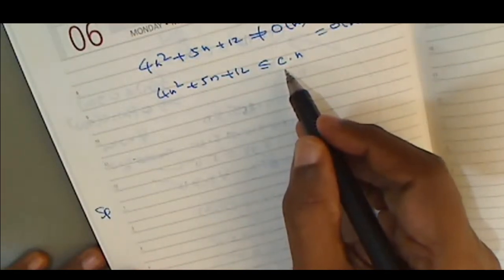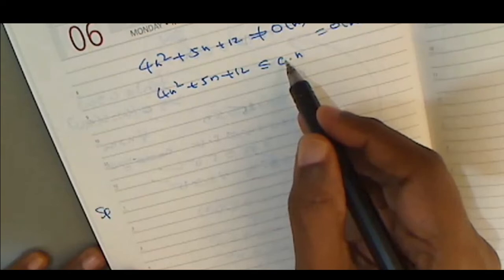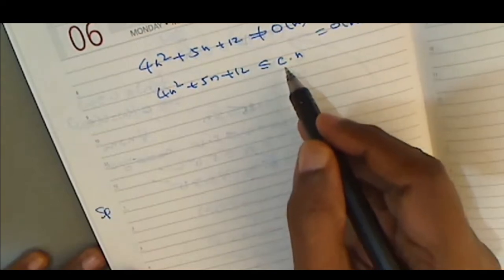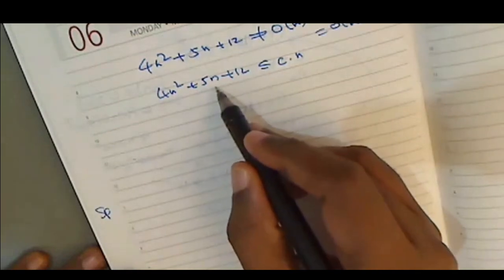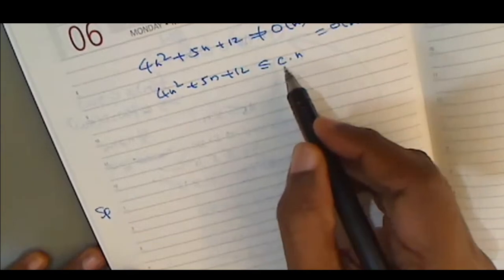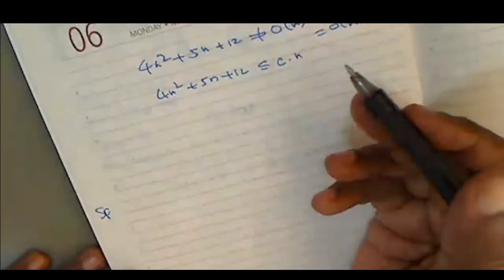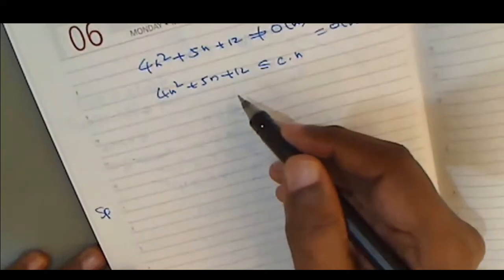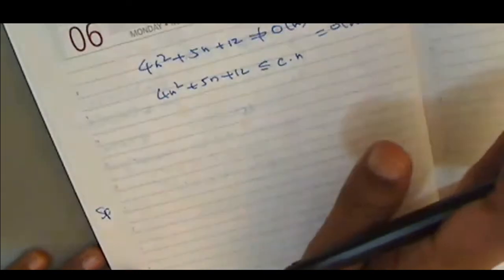Value of c will be more than 5. Why? I haven't put any value for c, but I have taken it as a variable, and I am saying that c should be more than 5. Because on the left hand side, 5 n is already there, and here c n, but the c n is the larger quantity. So if I put 5 or something lesser, anyway left hand side will be larger, right? And plus 12 is also there. So surely c will be more than 5. So that is very clear.